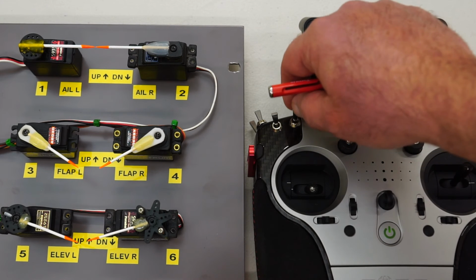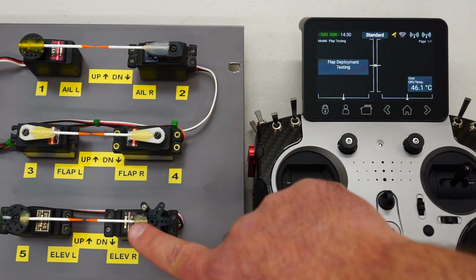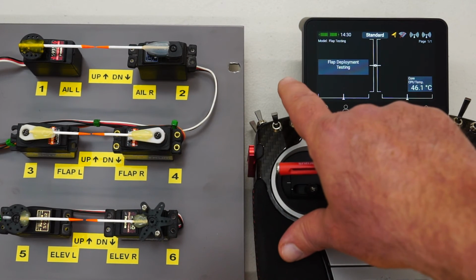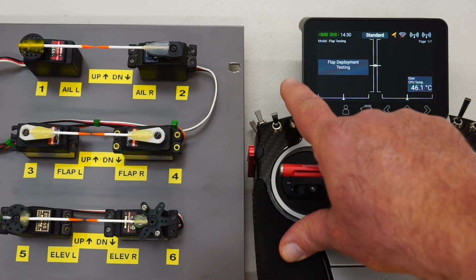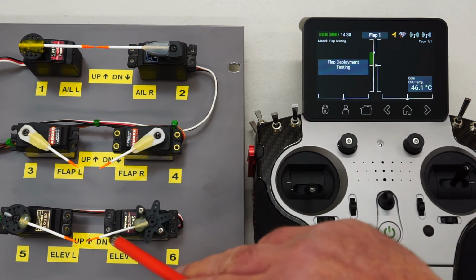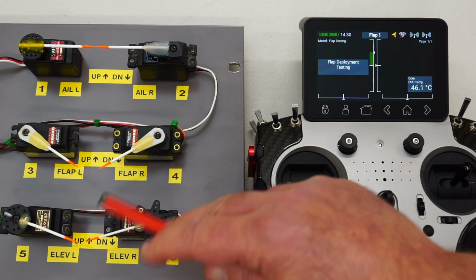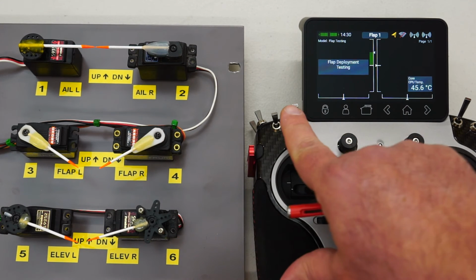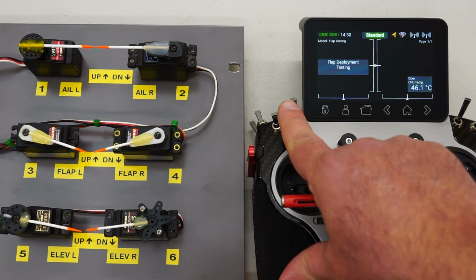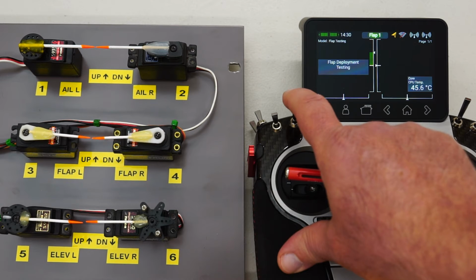And you'll notice if I go back to 0, they're synchronized to the flaps as far as the timing of the deployment is concerned. So even though the elevator servos have to travel a little bit less than the flap servos, they both reach their end stops at exactly the same point in time. And that's the advantage of this method.